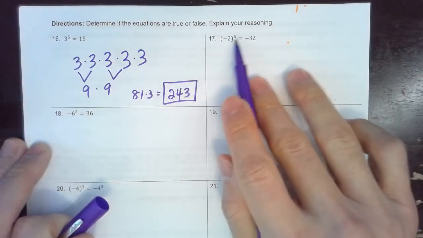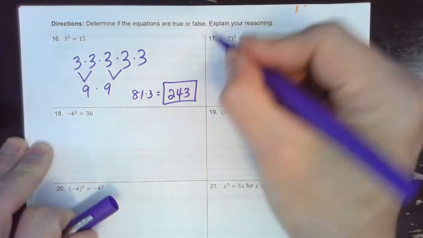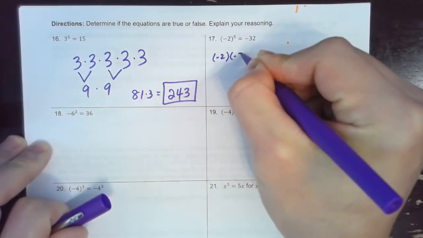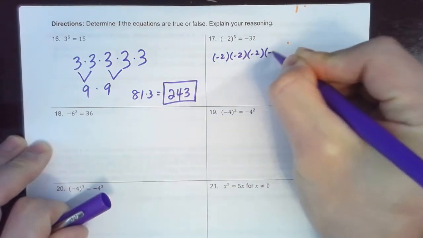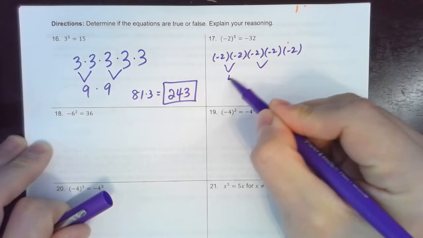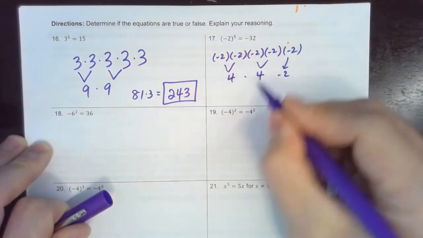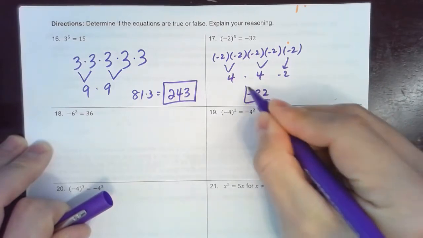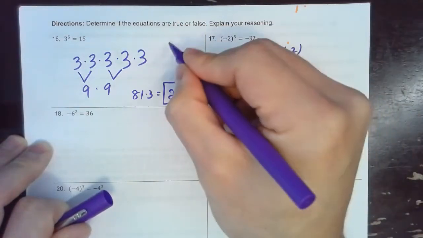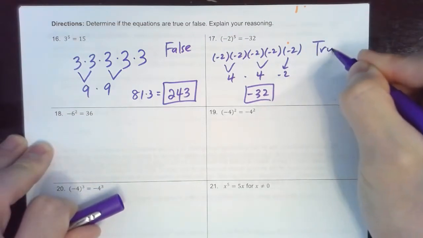Now, -2 to the 5th power, well, -2 is not that big, but you do know that it's still this, right? And that ends up being 4 times 4 times -2, which ends up being -32. So I should have said this is false. This is true.